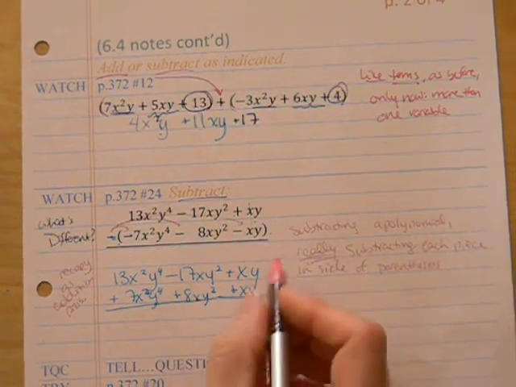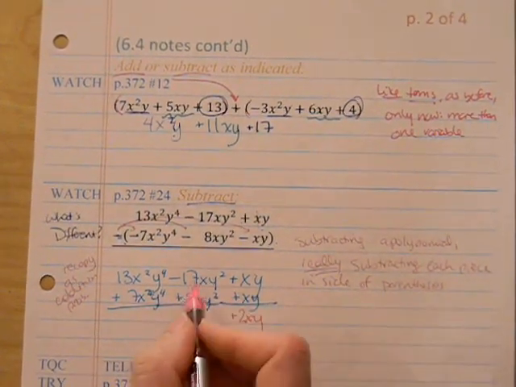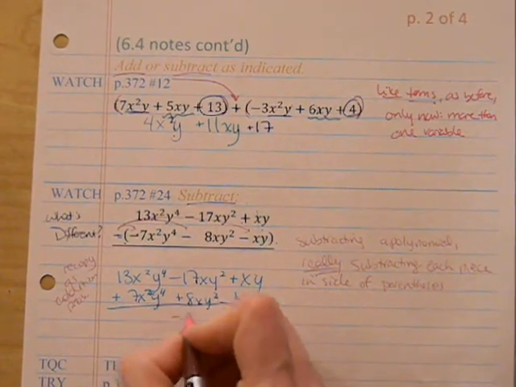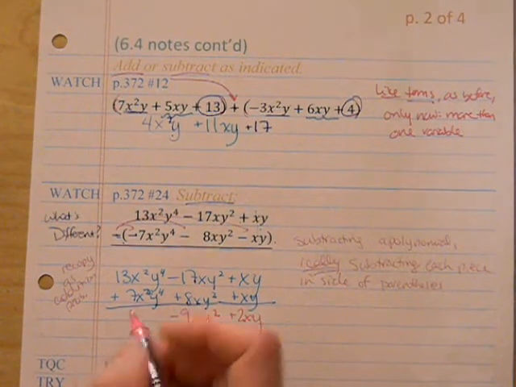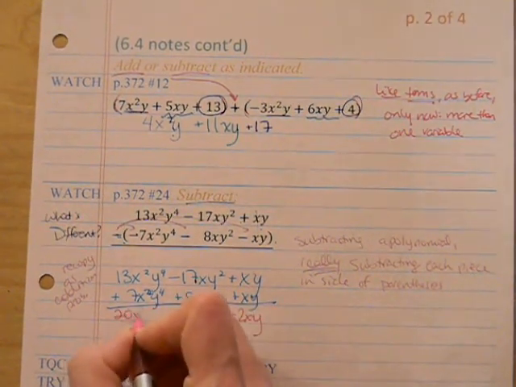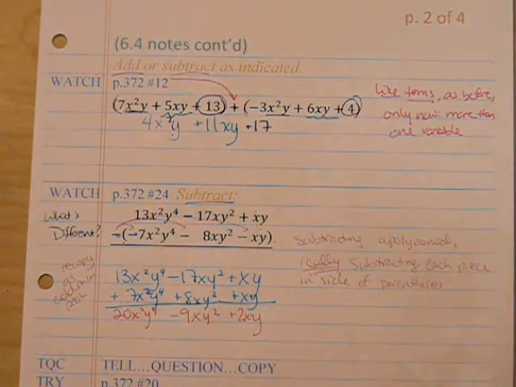We can just add straight down. Xy plus xy is going to be 2xy. Negative 17 plus 8 is going to be a negative 9xy squared. And then 13 plus 7 is 20x squared y to the fourth.